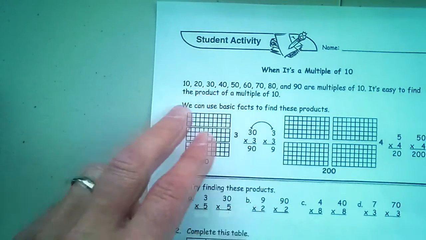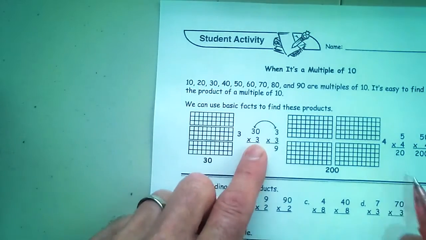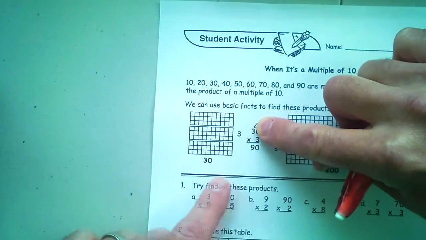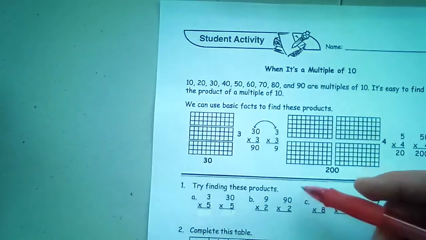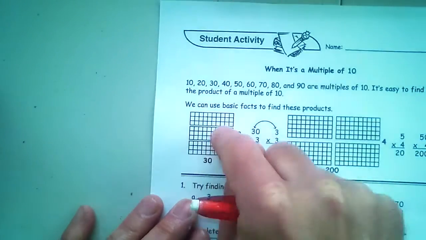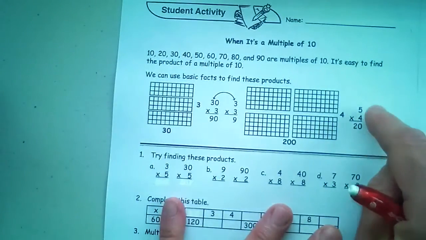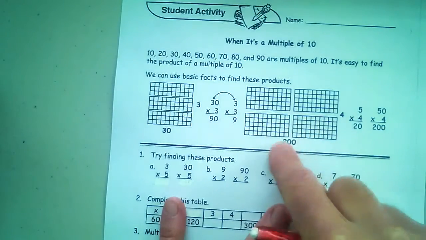For example, if you want to have three groups of 30, you're just multiplying 3 times 3, or three groups of 3, which of course gives you 9. In this case, we had three groups of 30, which gives you 90. So you're just adding the 0. Same thing here. You have 5 groups of 4, which would give you 20.